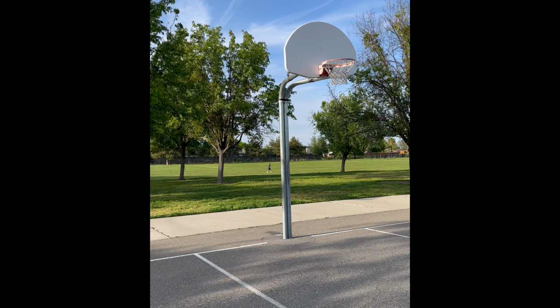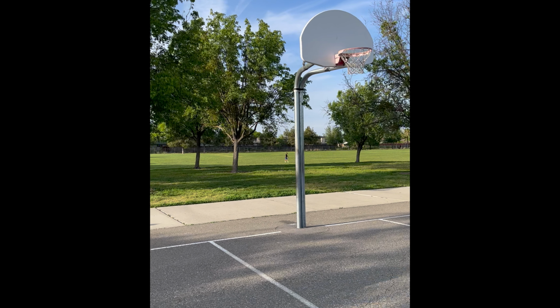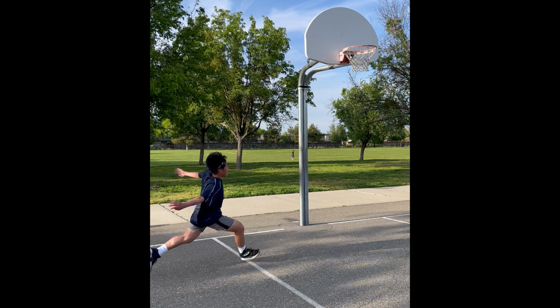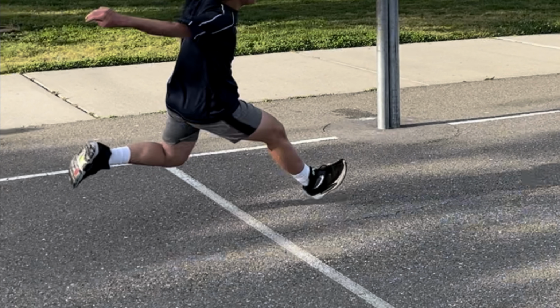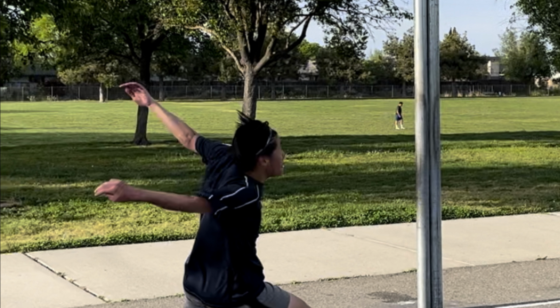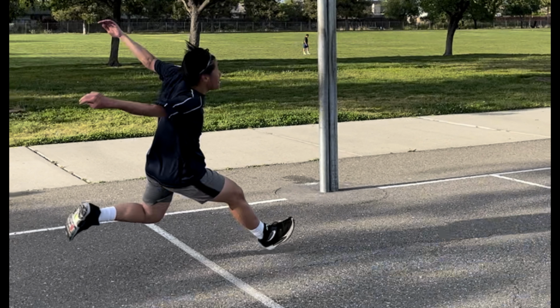The penultimate step is the second to last step in this process. This step transfers horizontal momentum into vertical force. Pushing forward, this step is fast and explosive, but should be controlled in order to transition into the block step smoothly. Swinging the arms back also generates more momentum and power. And keeping good posture is important, staying upright or slightly leaning forward.